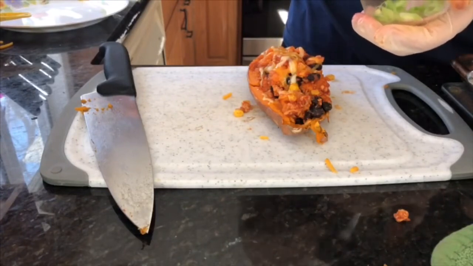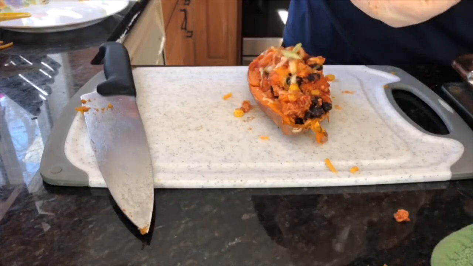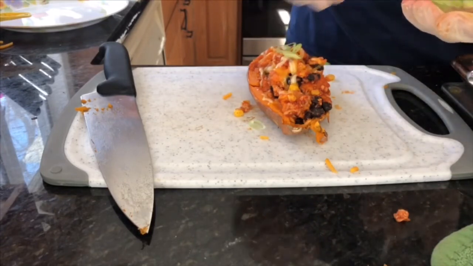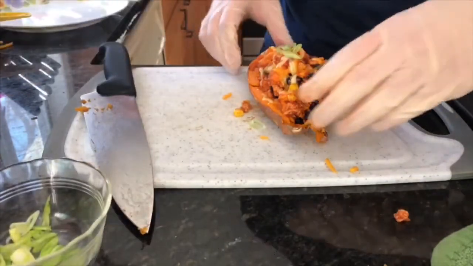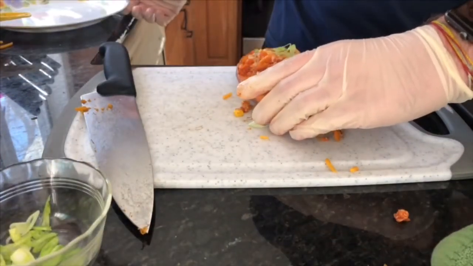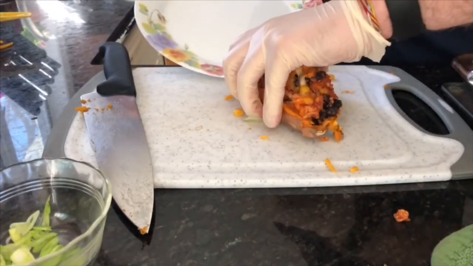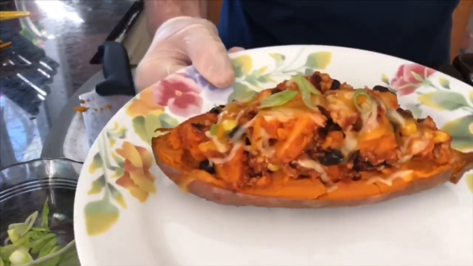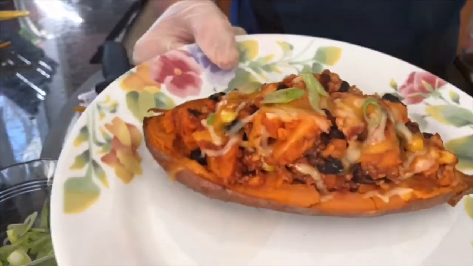Get it all over in one, and you have those leftovers. So we're going to place the scallions that we cut on a bias as our garnish. Throw some green onto it, makes it more lively. Don't be afraid to push down on them so they stay in place. Transferring it over to our plate, and voila, you have yourself a stuffed sweet potato with ground chicken chili.